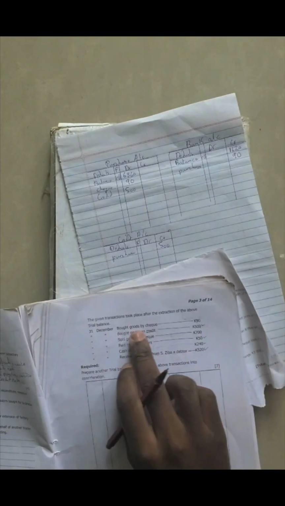And keep in mind that on the dual aspect rule, or the double entry rule, when one account has been debited, the other account has to be credited. I don't think there's a scenario where both accounts are having debits. When one account is affected by debit, the other account is affected with credit.